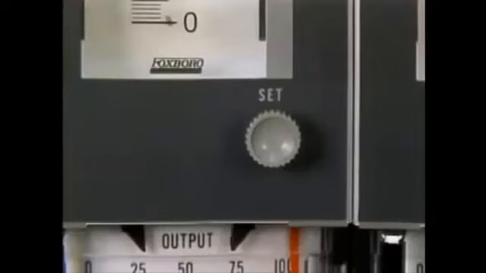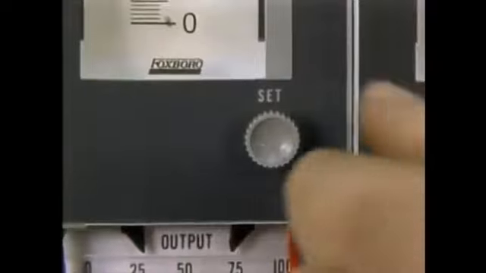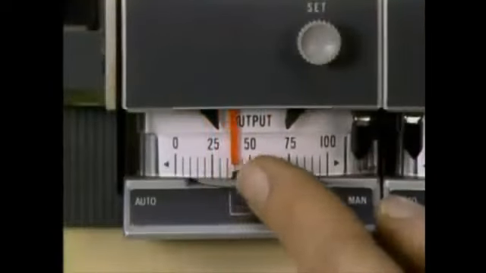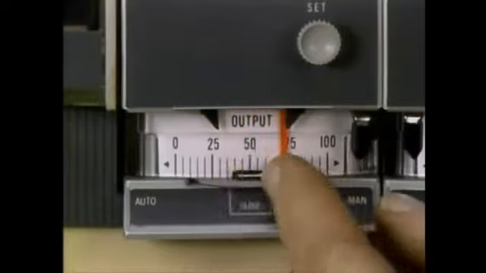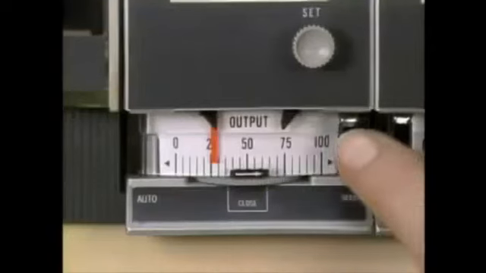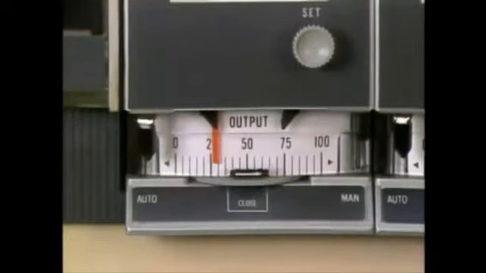A bumpless transfer can be done in one of two ways. In some cases, the value of set point is adjusted until it matches the value of the process variable. In other cases, the thumb wheel is used to adjust the position of the final control element until the value of the process variable is changed to match set point. Regardless of which method is used, once the two values match, the selector switch can be moved from one control mode to another without causing a bump.